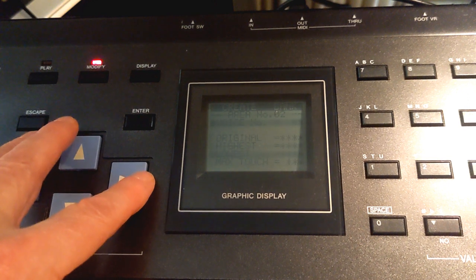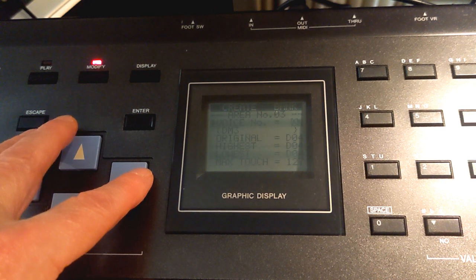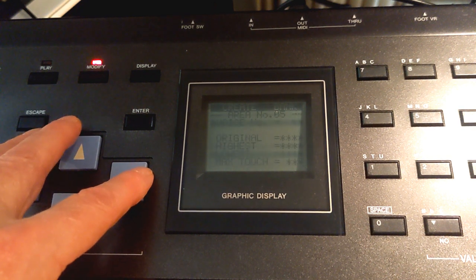Now we can do area number 2. We'll do drum 2. Area number 3. We'll do drum 3. Let's say 3. Yeah. Area number 4. We'll do drum 4. And area number 5. We'll do drum 5.